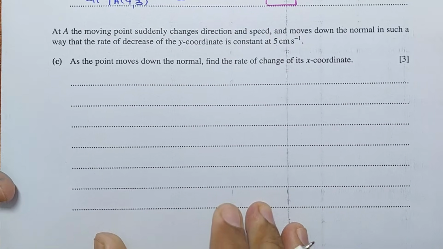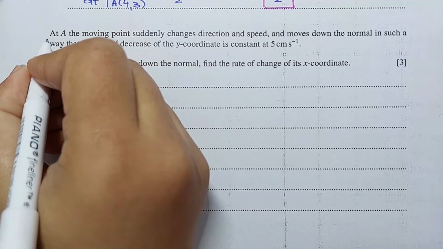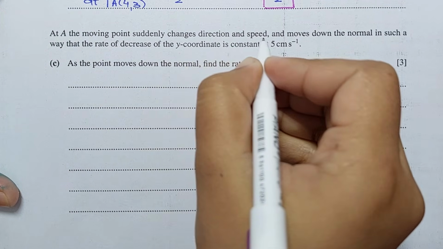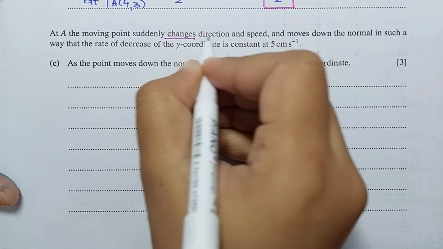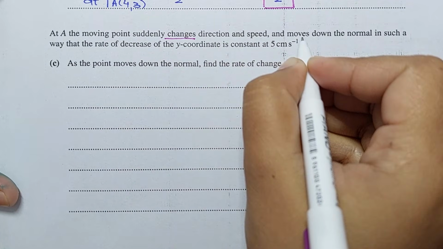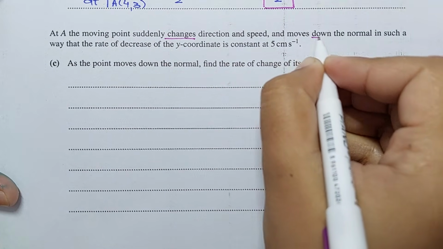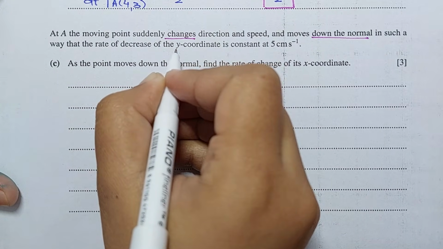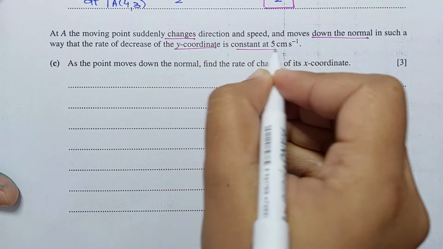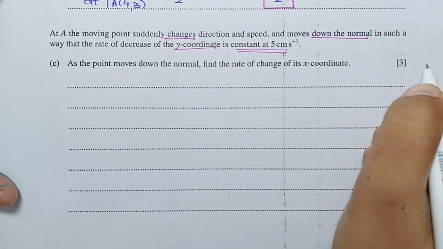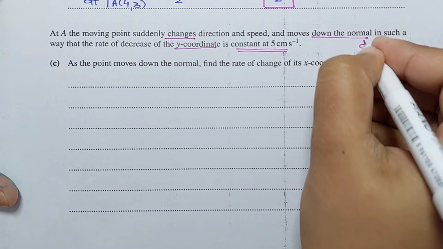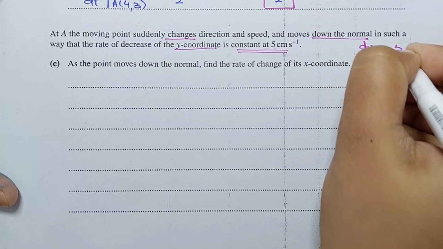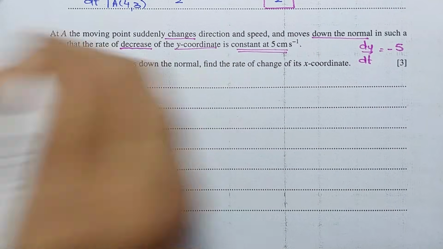Okay. Now for the third part, at A, the moving point suddenly changes direction and speed. It moves down the normal in such a way that the rate of decrease of the y coordinate is constant at 5 centimeters per second. This means the derivative of y with respect to time is negative 5 because it is a decrease.